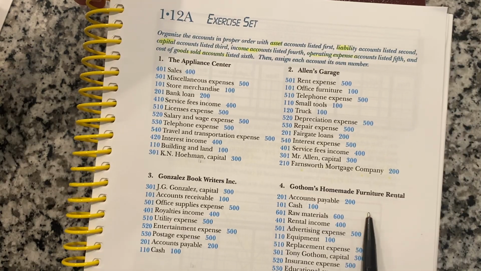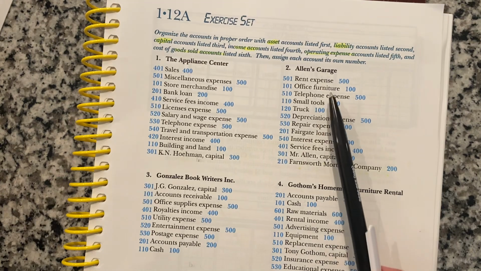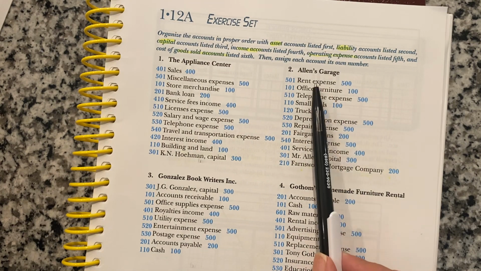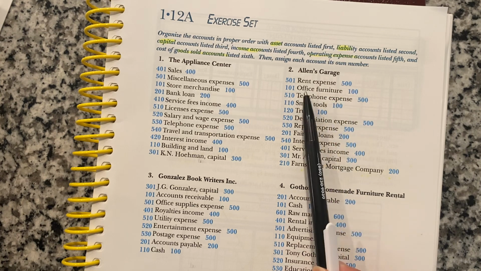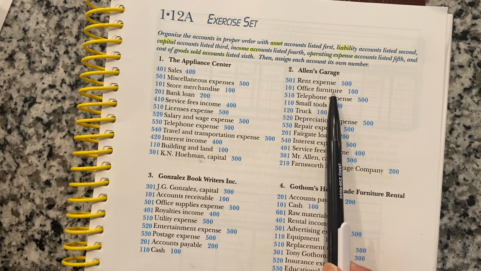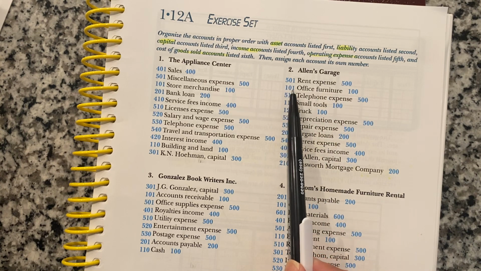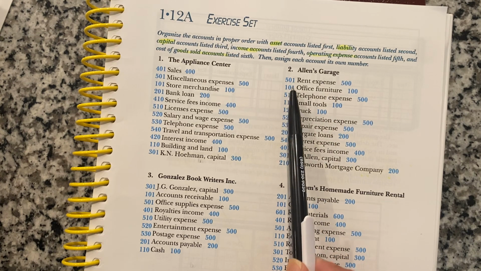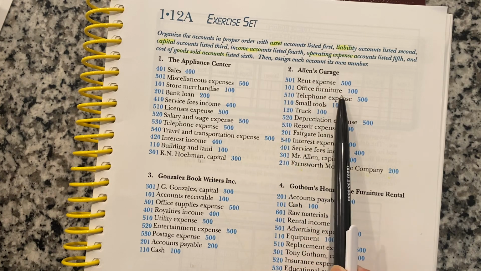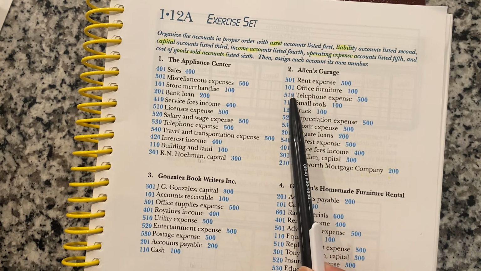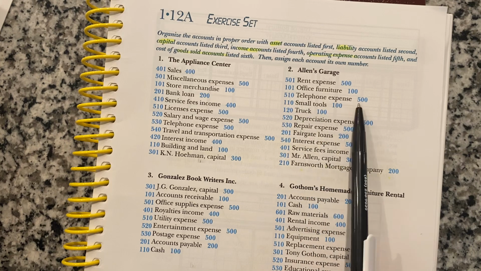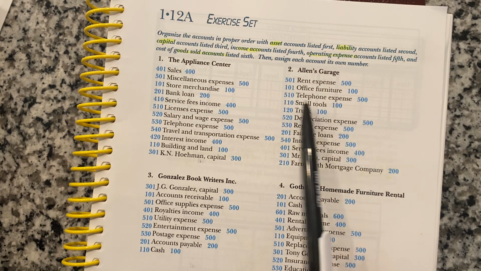So let's do Allen's Garage here. I'm not going to do these other 2 because they're just similar. Rent expense, okay, a rent expense. Here expense would be 500. So on to office furniture. We'll put it as 501. That means it's going to be in the 500s. Office furniture is an asset under 100, 101. We put telephone expense 500, 510.